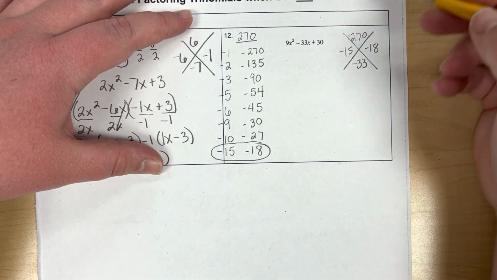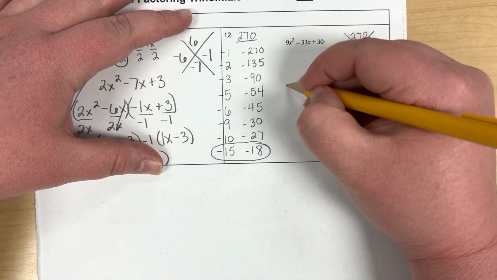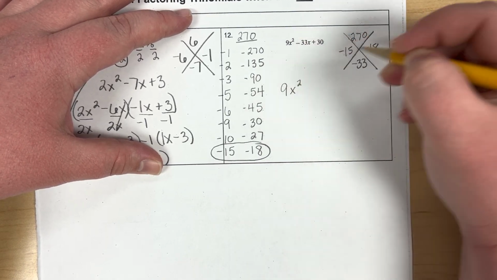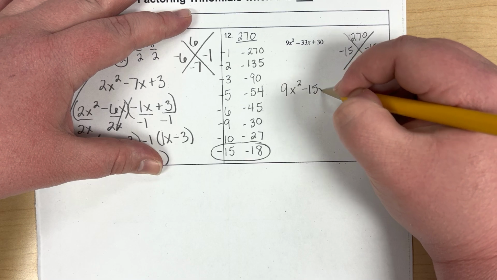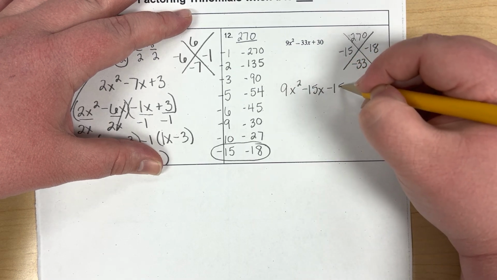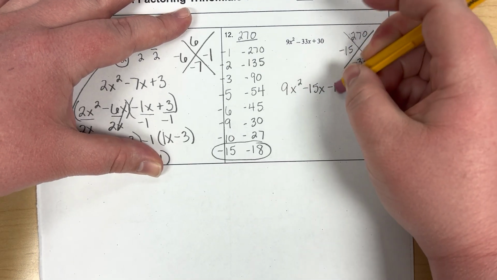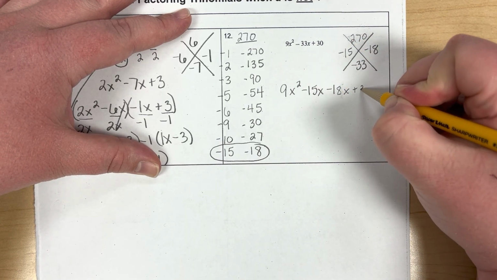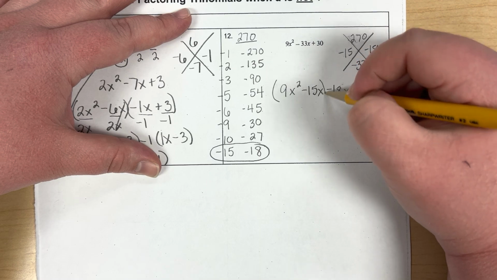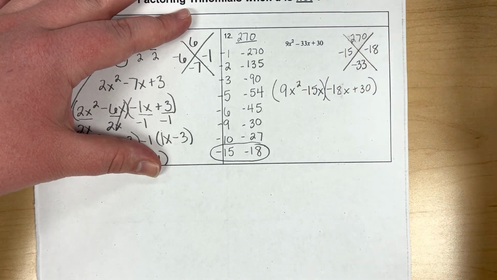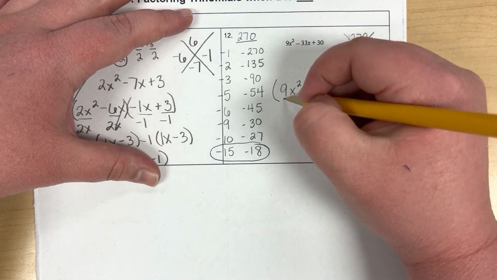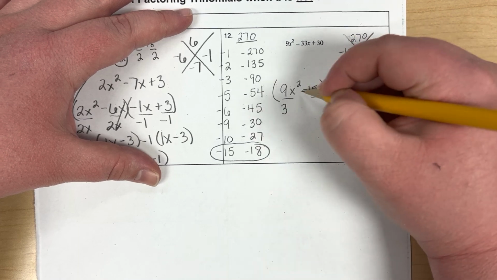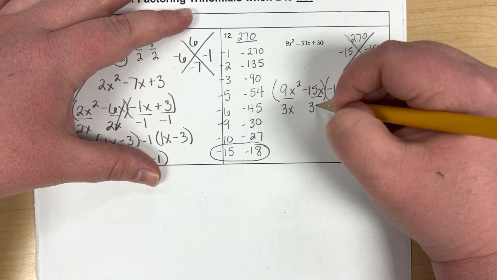So now we go through and split the middle. So we keep the 9x squared. Then I have minus 15x, minus 18x, and bring down your plus 30. Then group. Okay, the GCF of 9 and 15 is going to be 3, and they both have an x, so I'm going to keep the x as well.